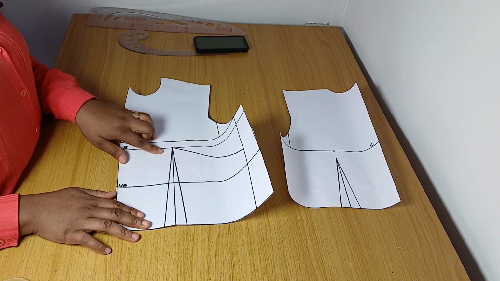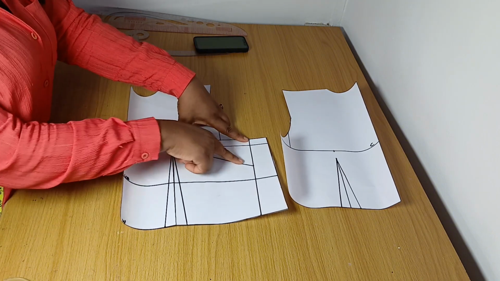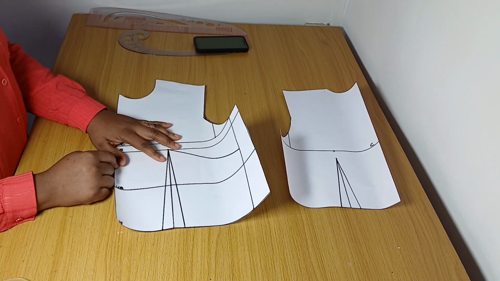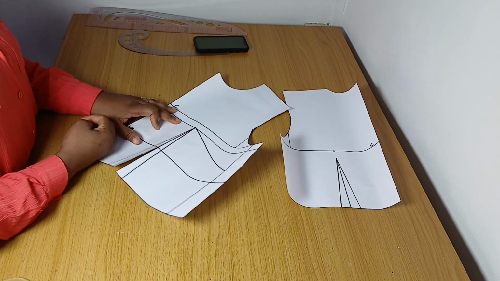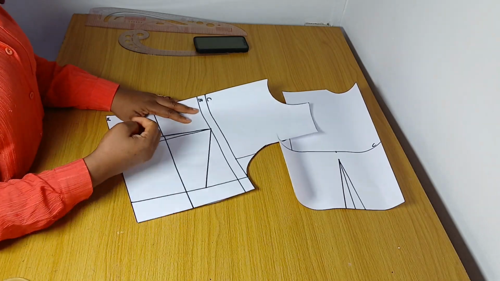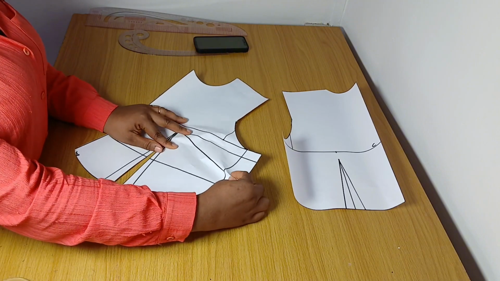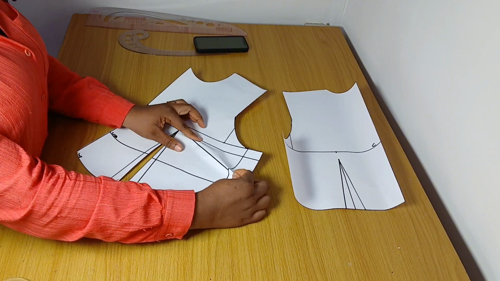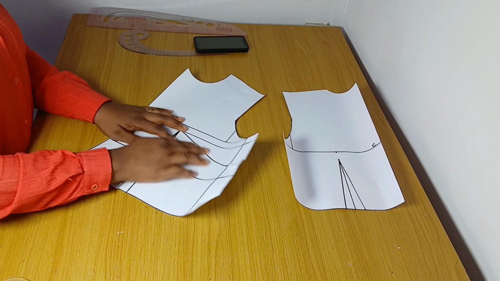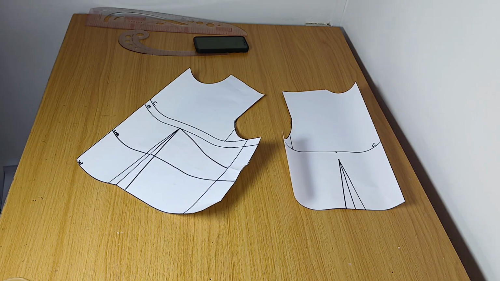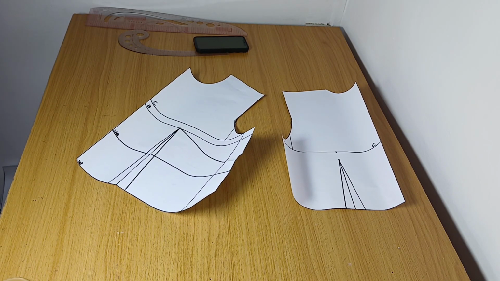The next thing we are going to be doing after that is to try to close our bust dart. This place I'm pointing at is my bust dart. In order to do that, all you have to do is use your hand and try to fold that line. Yes, that line that you see there, that bust line. That is what we are going to try and do right now. Then when I'm done with that, I will show you how it looks.